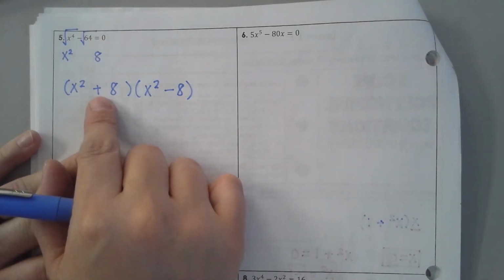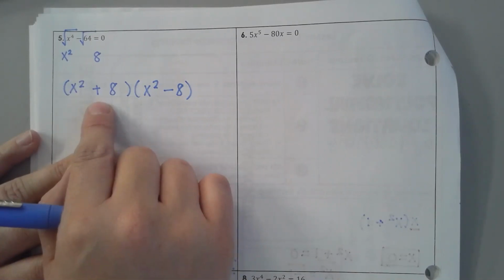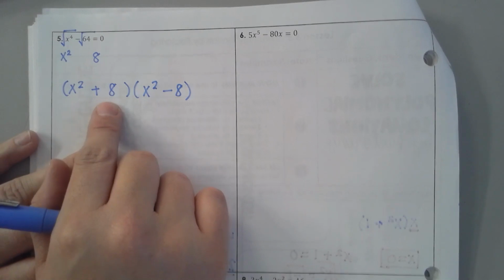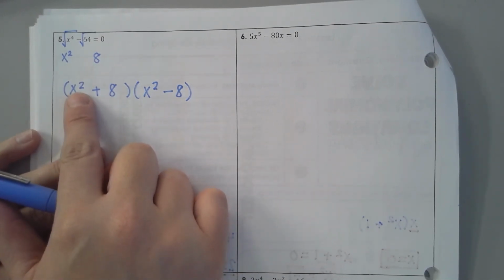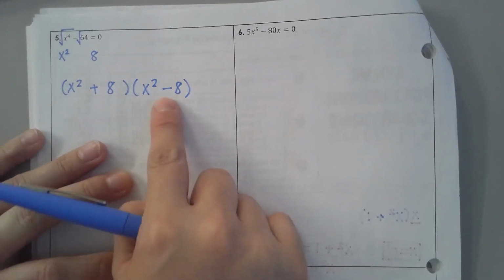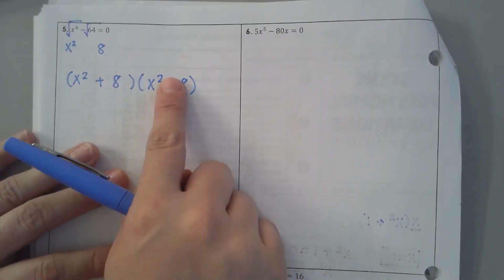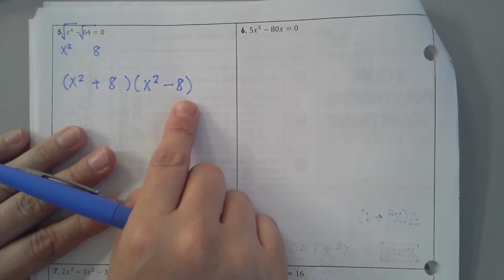This is a plus sign, so the only thing it could be is a sum of cubes. Is it a sum of cubes? No. The 8 is a perfect cube, but we had this one before. The x squared is not a perfect cube. This one, it is a difference. We have an x squared, but 8 is not a perfect square. So it cannot be broken down any.